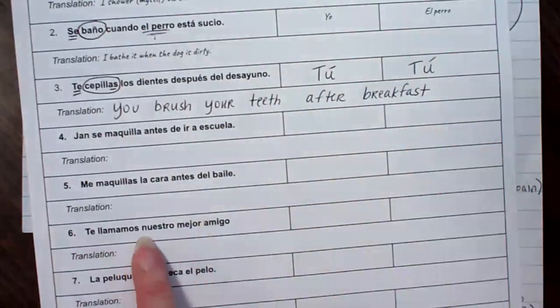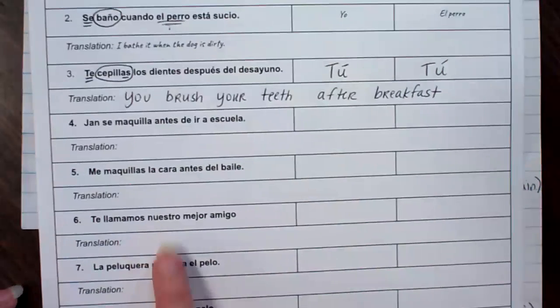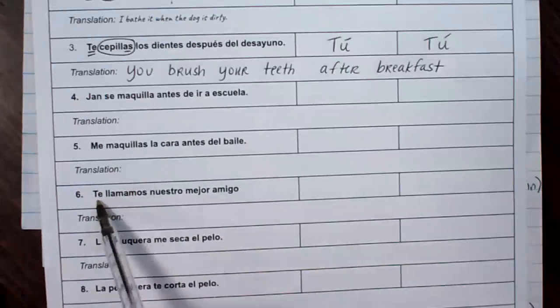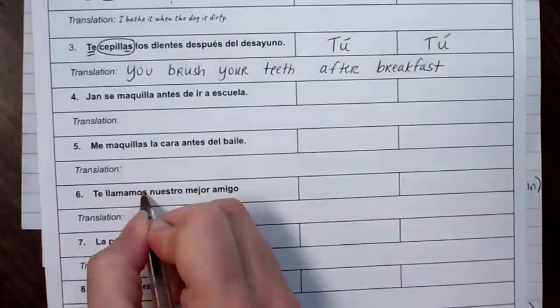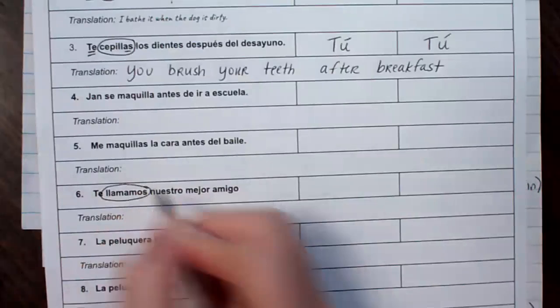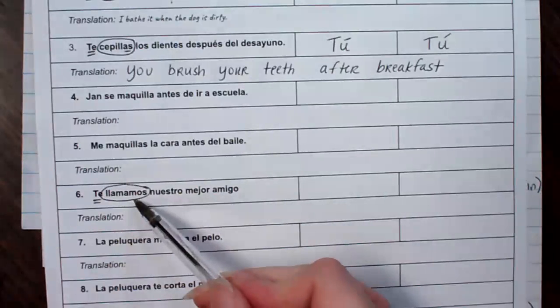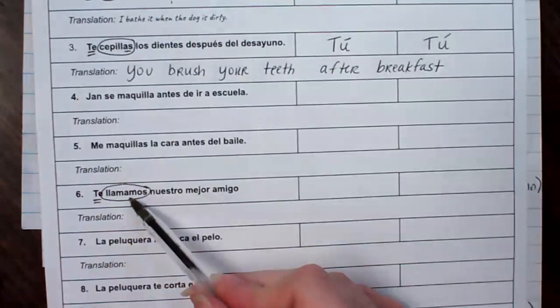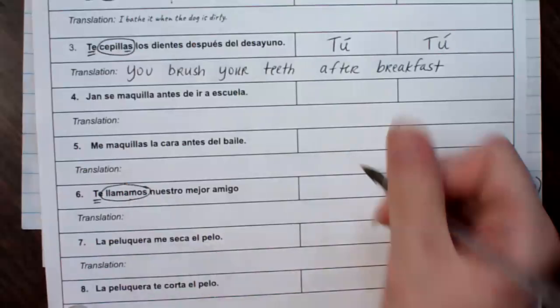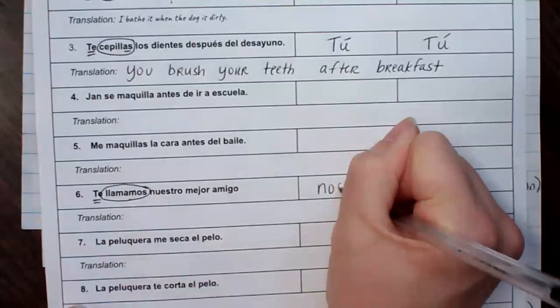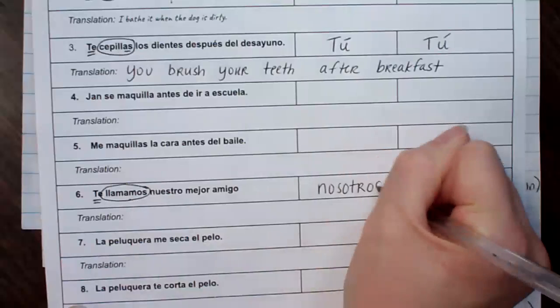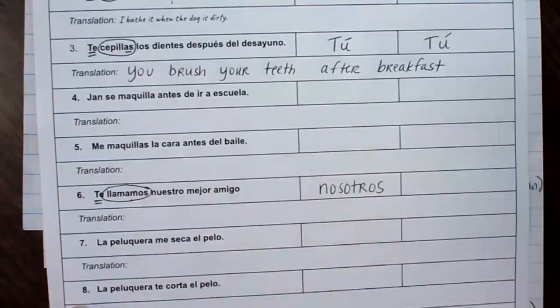And then I want to look down at number 6, and we'll do number 7 as well. So number 6, te llamamos nuestro mejor amigo. So based on the conjugation of llamamos, who is doing the action? Well, that is in the nosotros form. So we are doing the action.